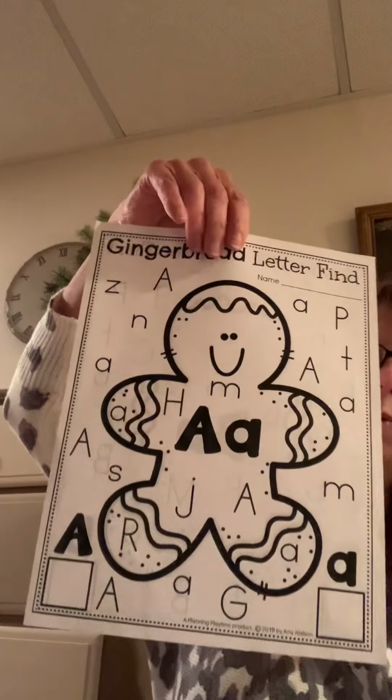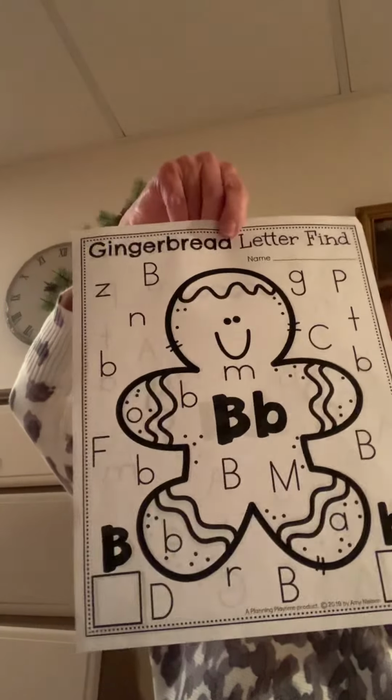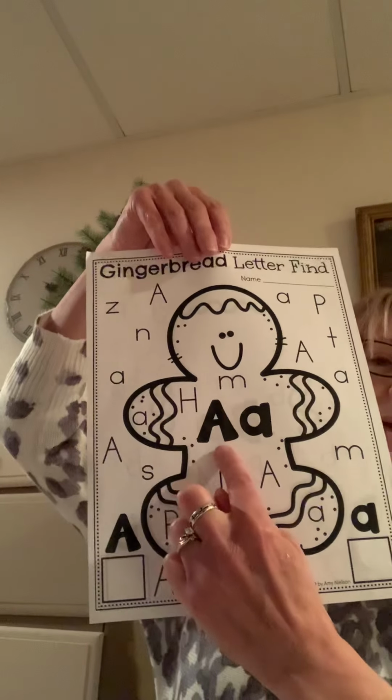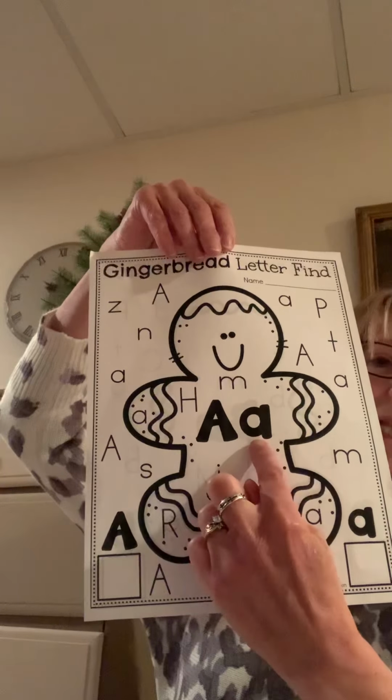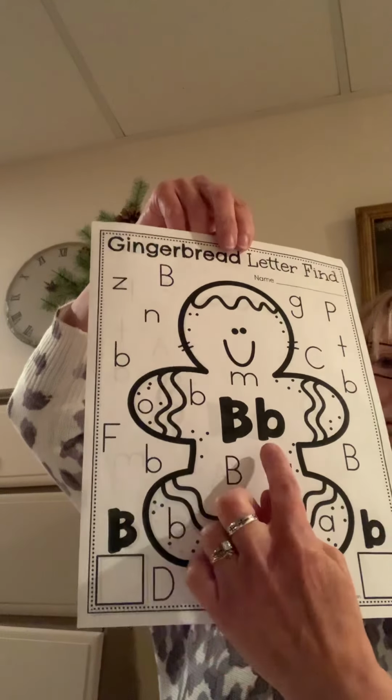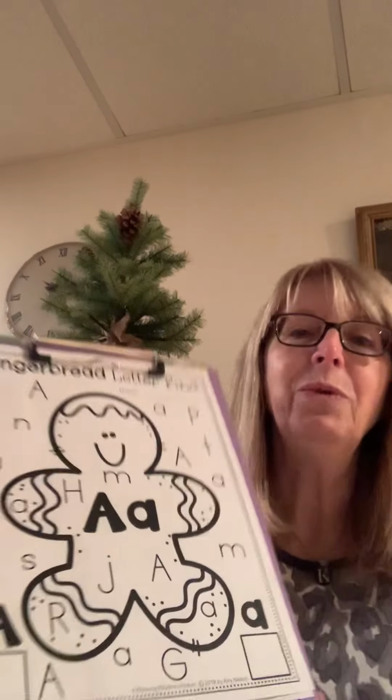Now I have a new bit of homework for you to work on, and that's the sheet. It's a two-sided sheet again. There's a gingerbread man with the big letter A and the little letter A, and on the back it's big letter B and little letter B. And I'll show you, we'll just look at the one side. I'll show you how this one works.